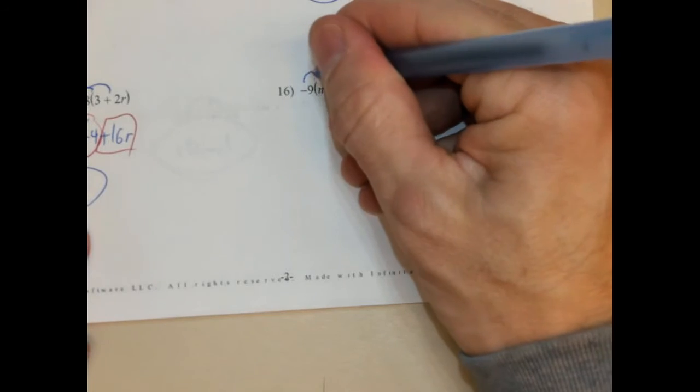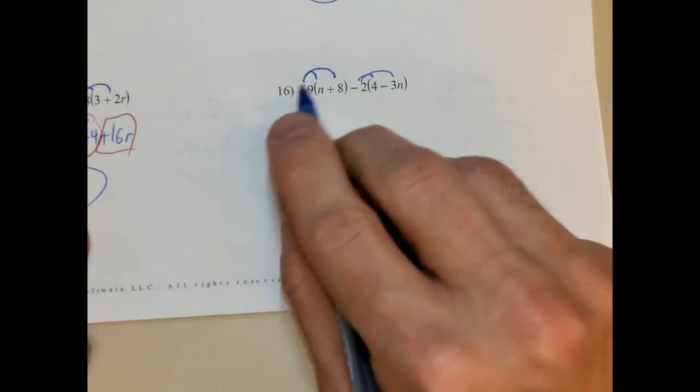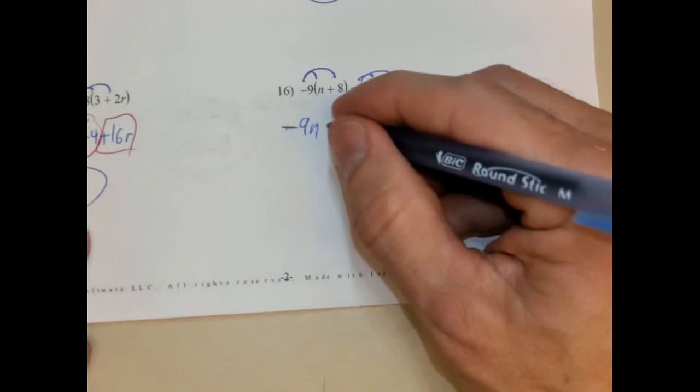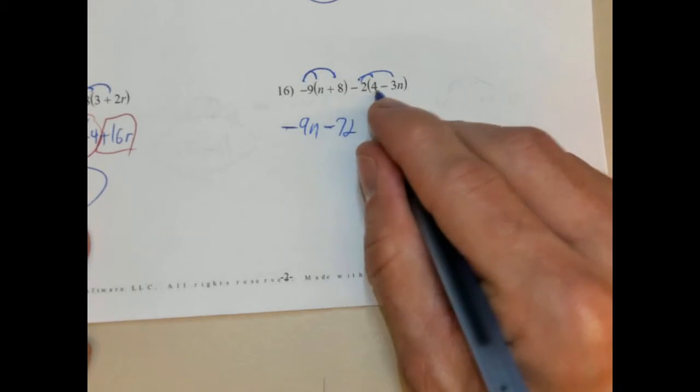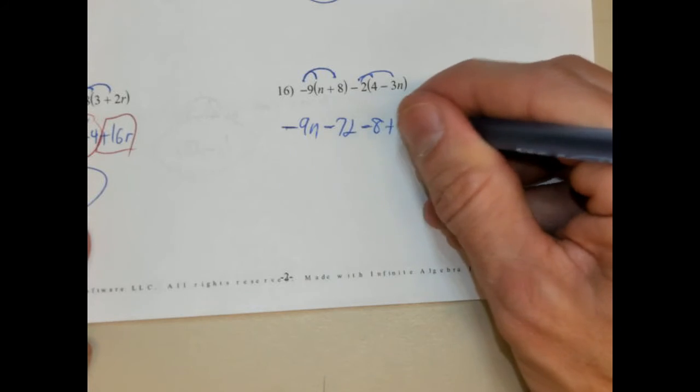Okay. Last one. Here we go. Let's distribute the negative 9, and we're going to distribute the negative 2. That is a negative 2. Negative 9 times n is negative 9n. Negative 9 times 8 is negative 72. I had to think about that. Negative 2 times 4 is negative 8. And negative 2 times negative 3n is positive 6n.